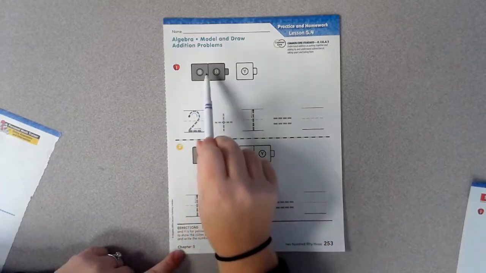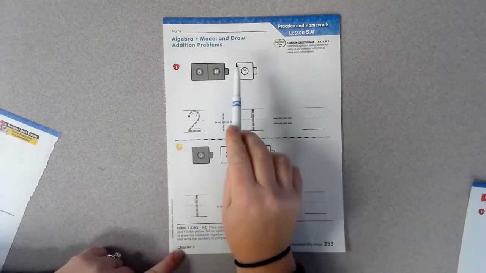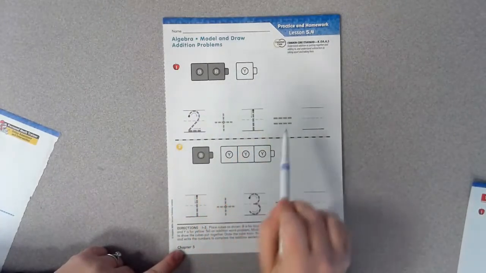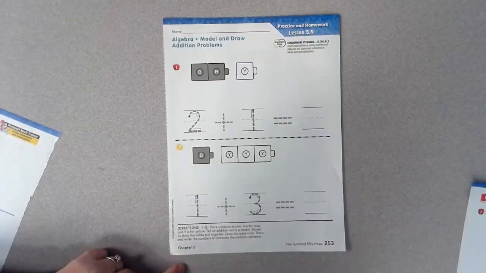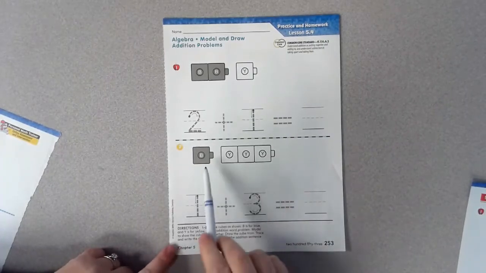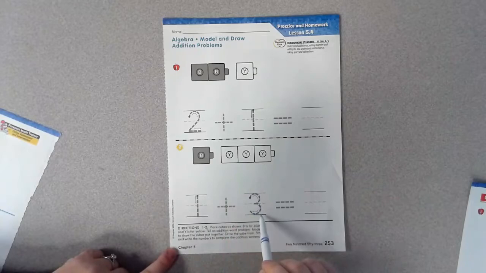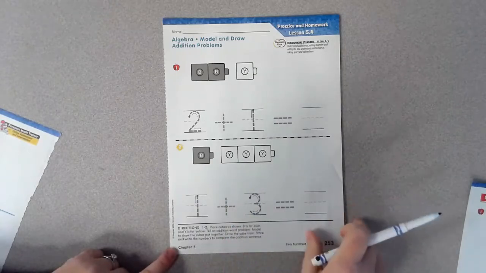So we have our blues here, and then we're adding some yellows, and then you have to tell me how many there are all together. And then we have some blues, we're adding some yellows, and you're going to have to tell me how many there are all together.